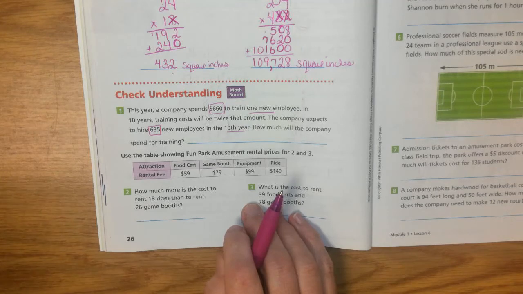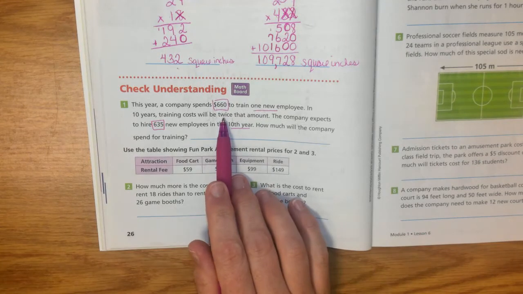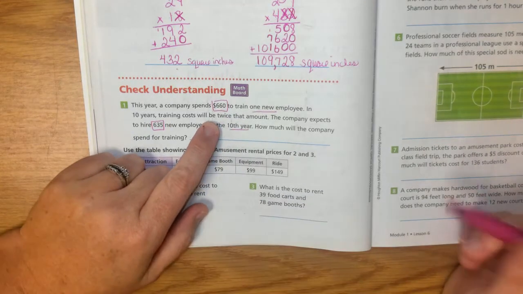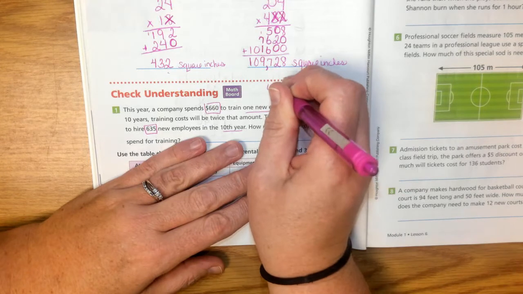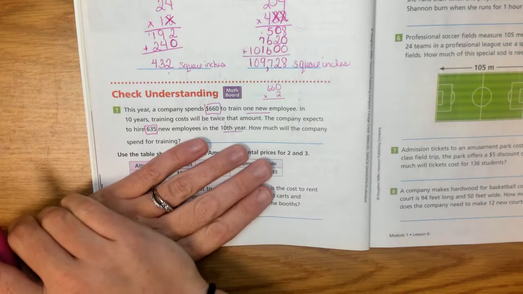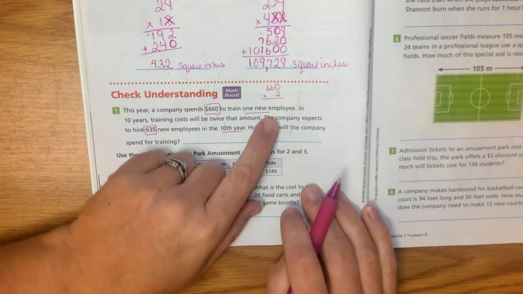Alrighty, so right now we know that $660 to train one new employee, it's going to be twice that in 10 years. So I need to double my 660. So 660 times 2, that's my first step. I need to double that to figure out how much it's going to cost just to train one employee.